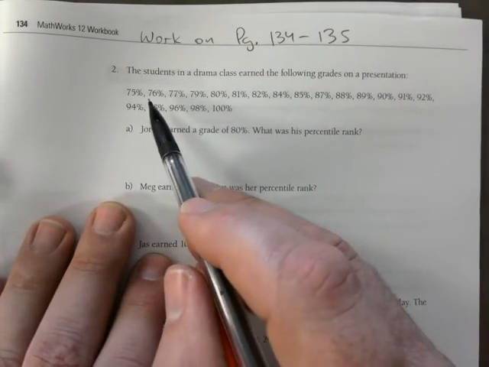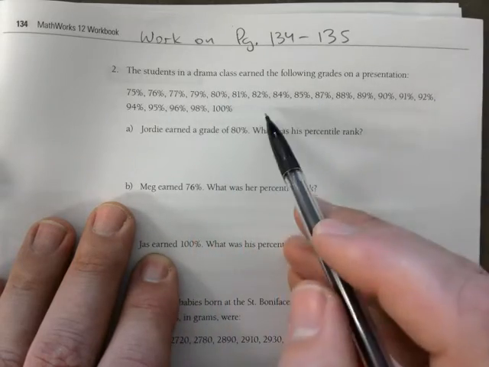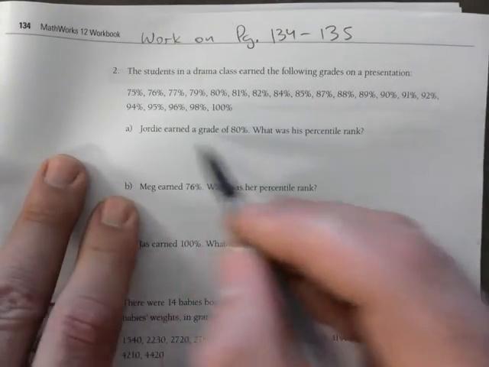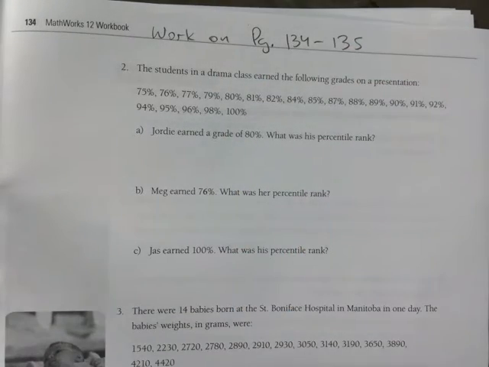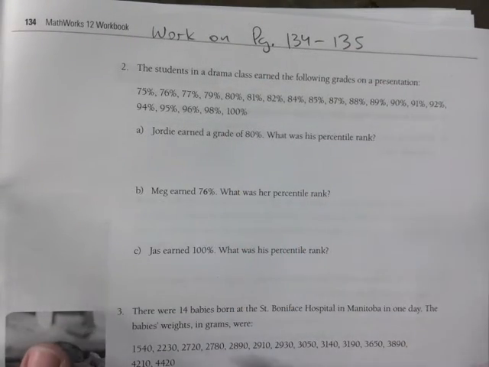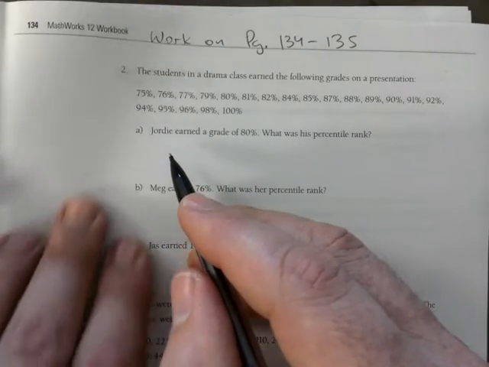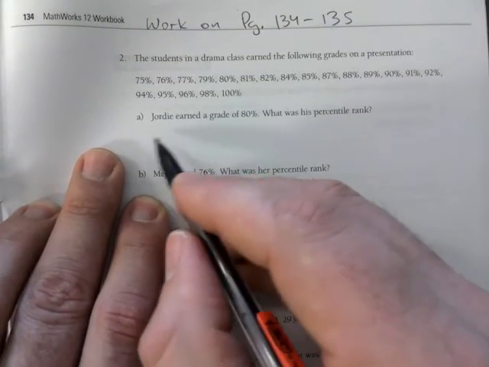So for the first one, it's already arranged, which makes it a lot easier to calculate the percentile rank. So I'm going to do number 2, 3. I'm going to just give you the answers. And then the backside 135, I want you to make sure you follow along with that.